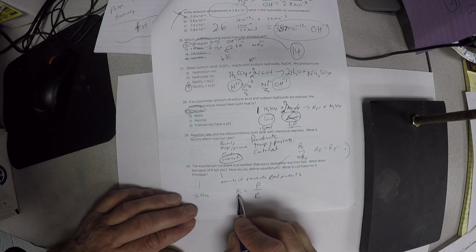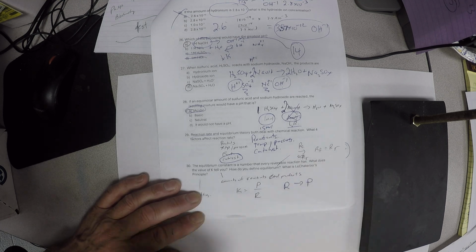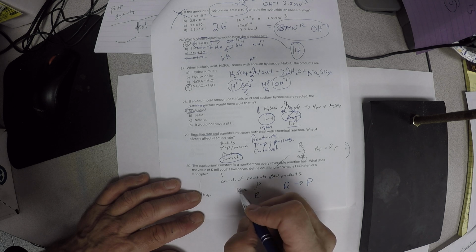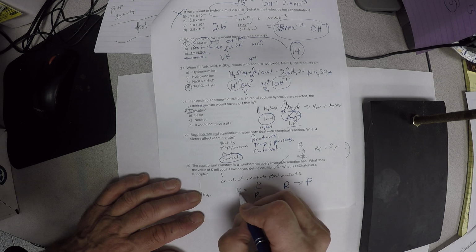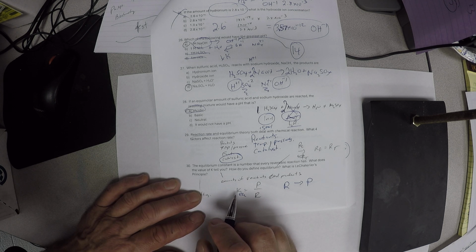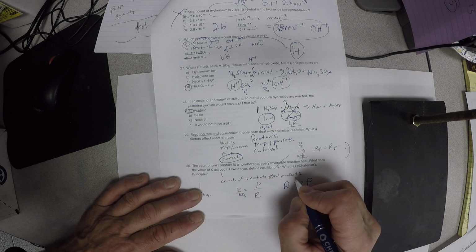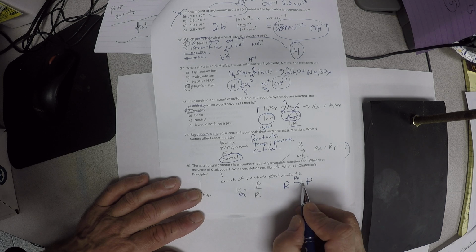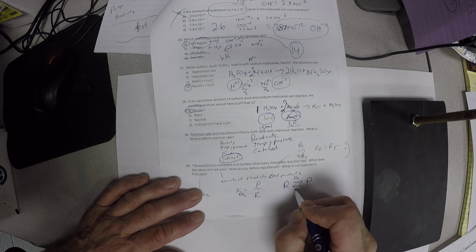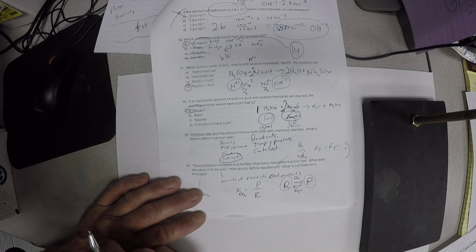The equilibrium constant for any reaction that starts with reactants and makes products is K. That's the equilibrium constant, or Keq. Before we talk about it, we should define what an equilibrium means, and that's when the rate of the forward reaction becomes exactly equal to the rate of the reverse reaction, such that the amounts of products and reactants are not changing or are constant.